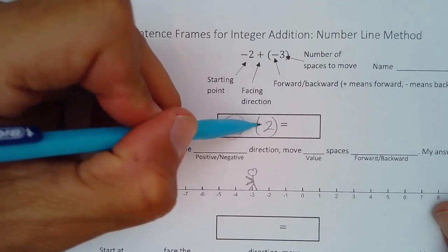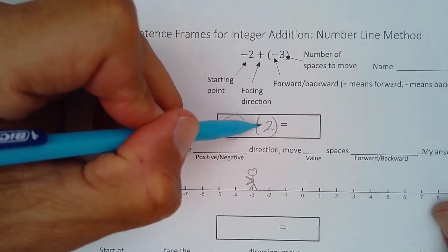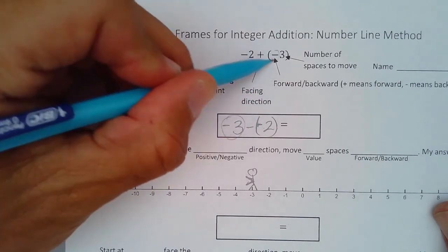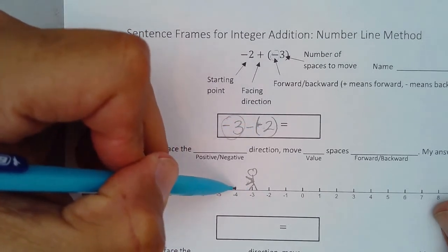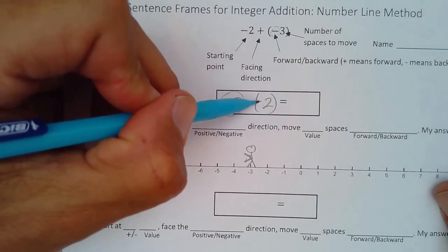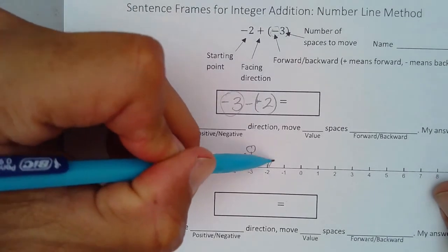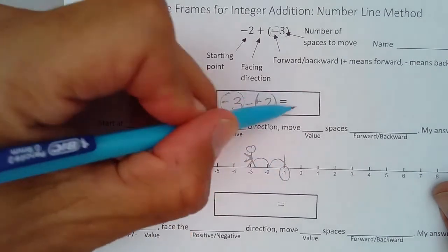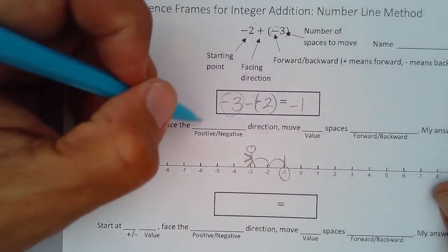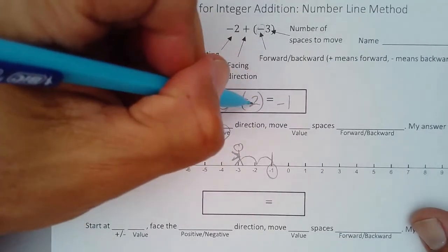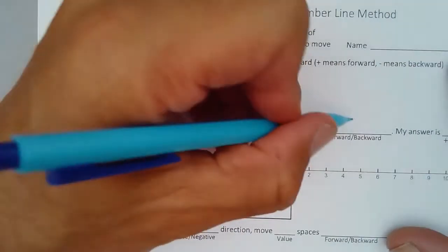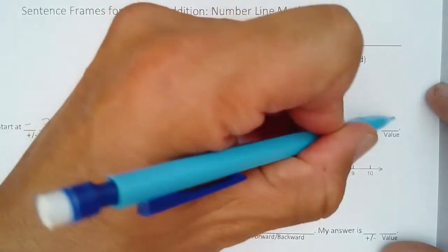That's negative 2, so that's telling me move backwards. See, that's forward or backwards. Had that been positive 2, I would have moved forwards. But that is a negative, so I'm going to move backwards 2. 1, 2, right here, I arrive at negative 1. So I had to face the negative direction, I had to move 2 spaces backward because it was negative, and my answer was negative 1.